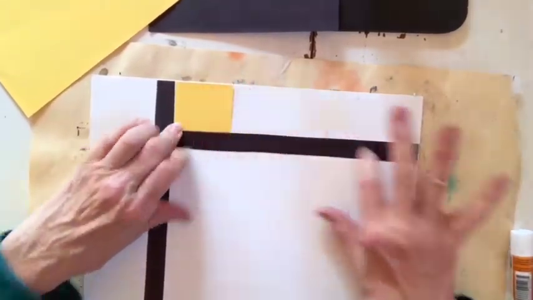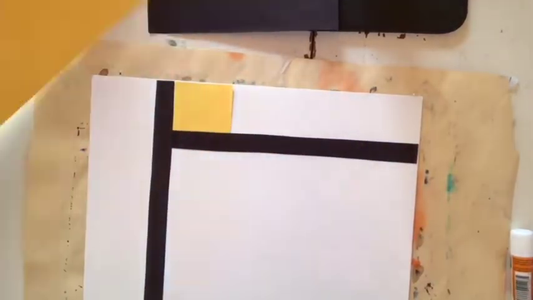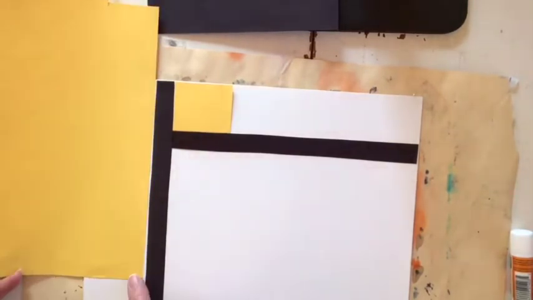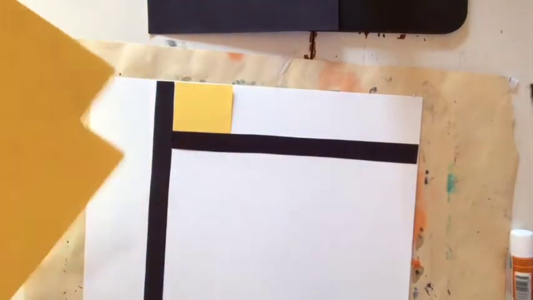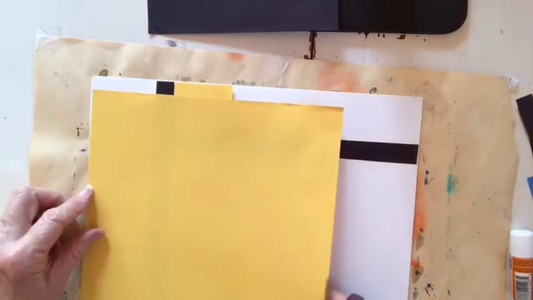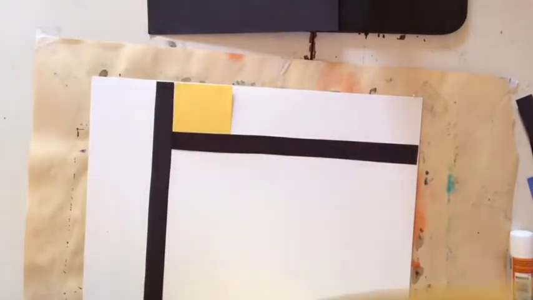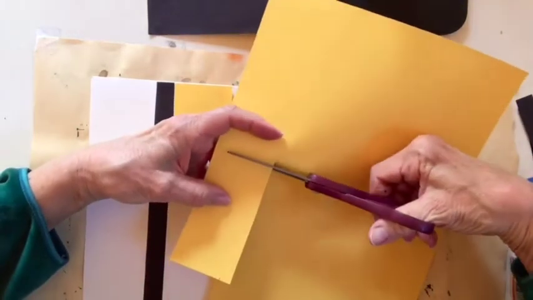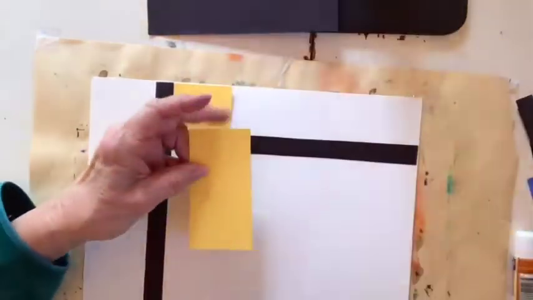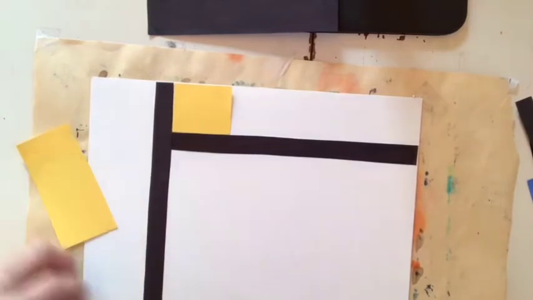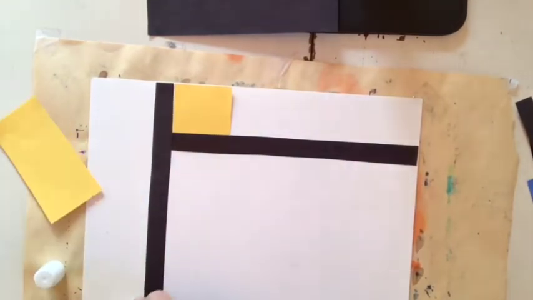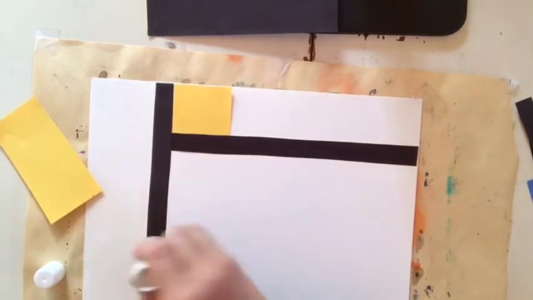This film has been sped up, so take your time. Make your decisions about which color will go where, how many lines, as long as there's no diagonals. The color shapes in the primary colors are squares and rectangles. We're following his recipe so we can figure out how he did his artwork. Once we've got that figured out, we might try a whole other way of doing it.